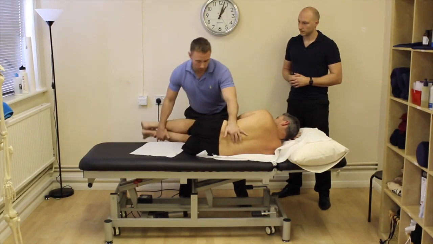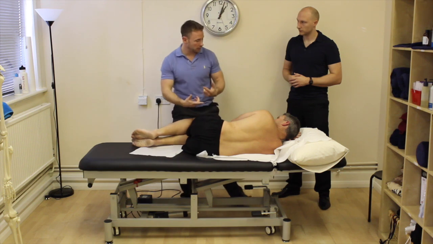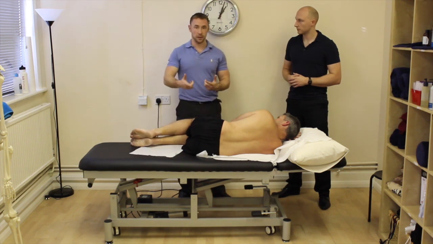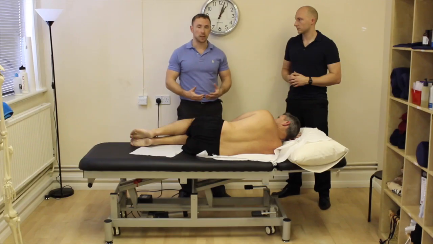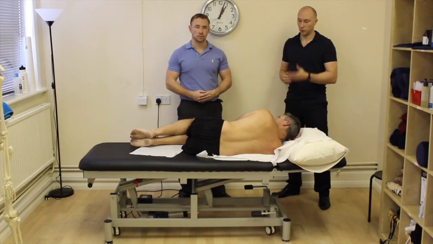Now, ideally, I would rotate the patient over and do it on the other side, the same as I demonstrated initially. But if they're unable to lie on that side for any reason, pain, irritability, you can assess it in this position as well. Perfect. And then we'll also get a quick close-up of the handling through this one.